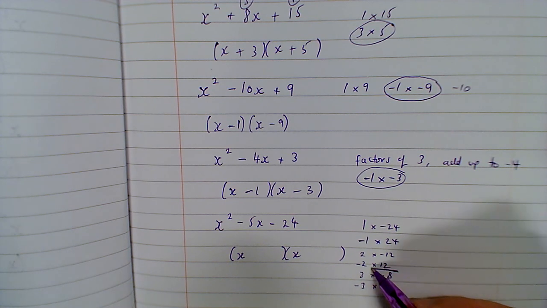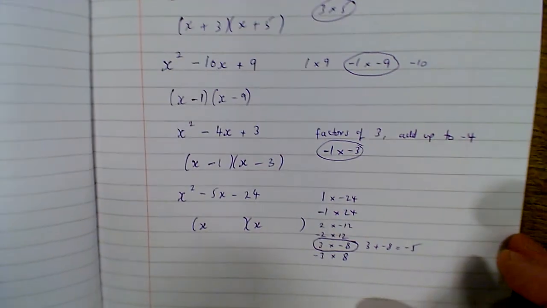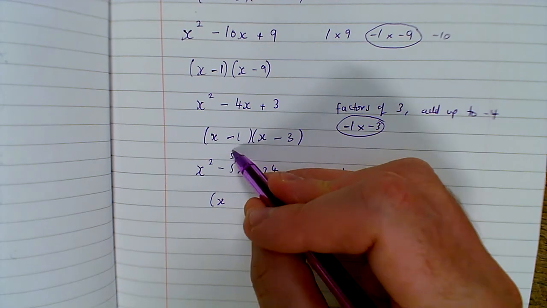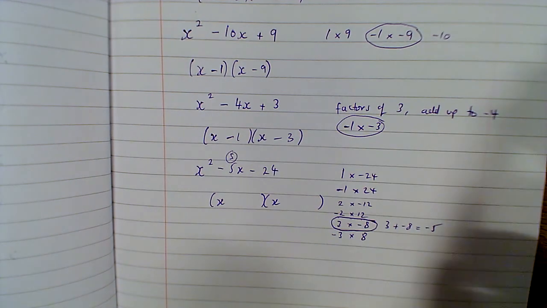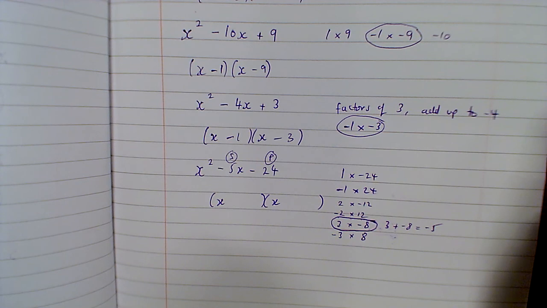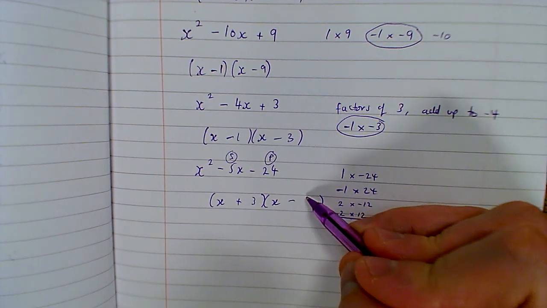Now what you notice is if we add these two together, if we do 3 plus minus 8, we get minus 5. And that's the one we want. We need that minus 5 because it's got to add up to minus 5, that's your sum, and multiply for minus 24, that's your product. So it should be positive 3 and negative 8.